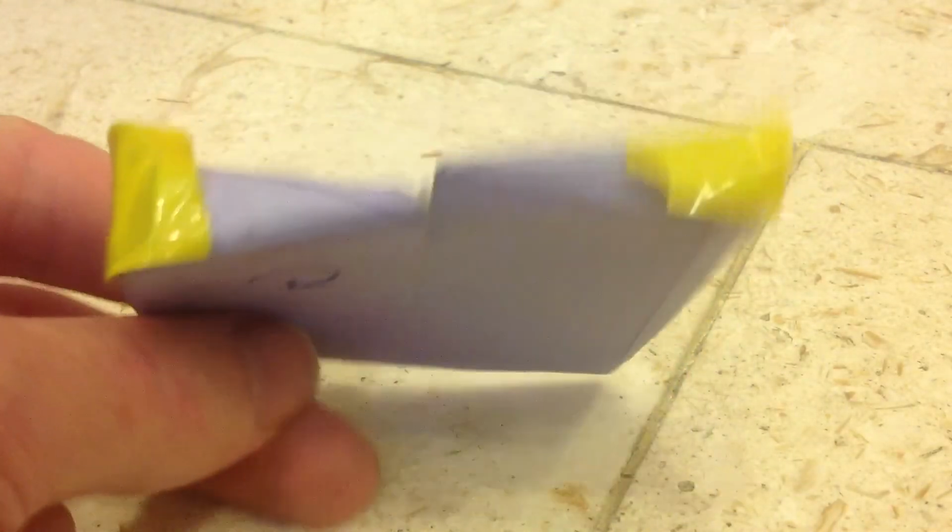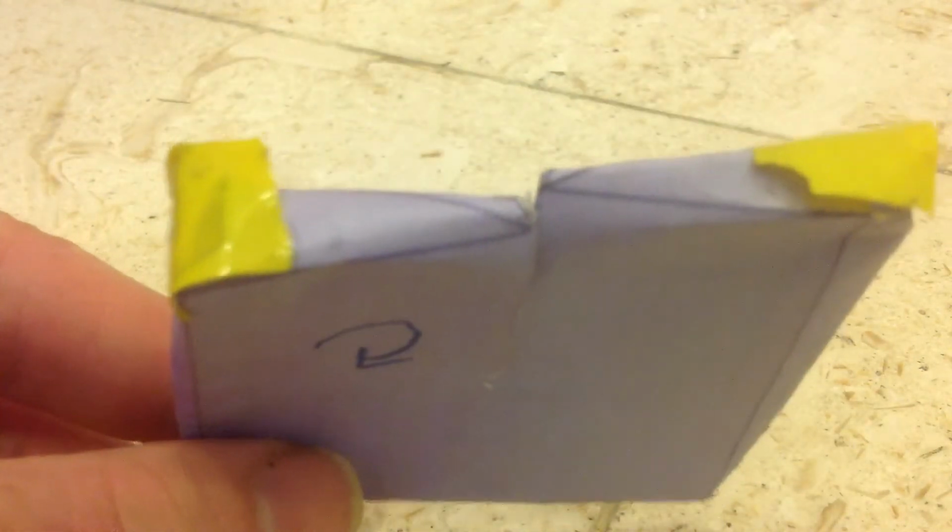And it also has the advantage that it's very, very easy to make. It's basically just a couple of wedges with a snip.